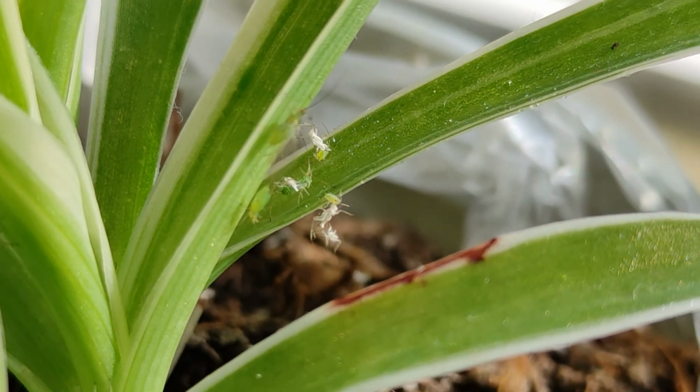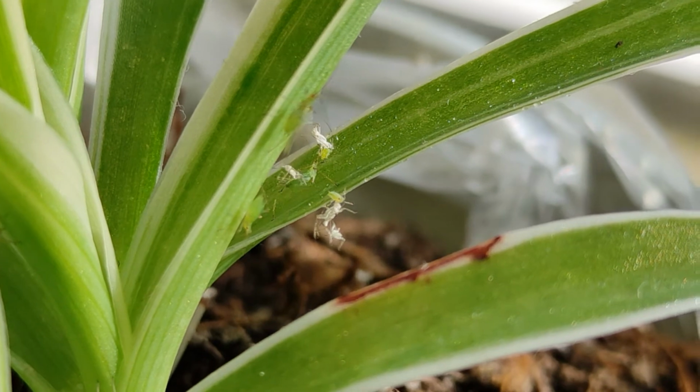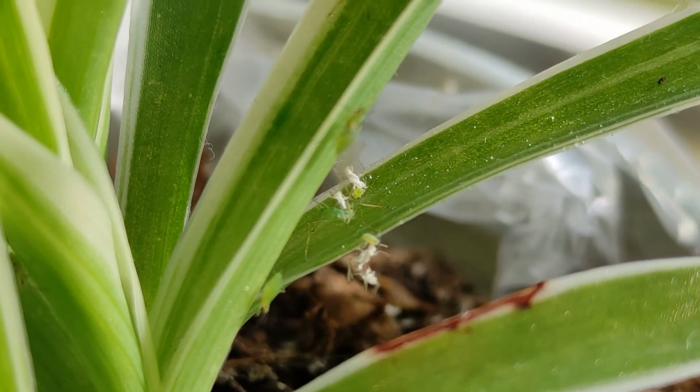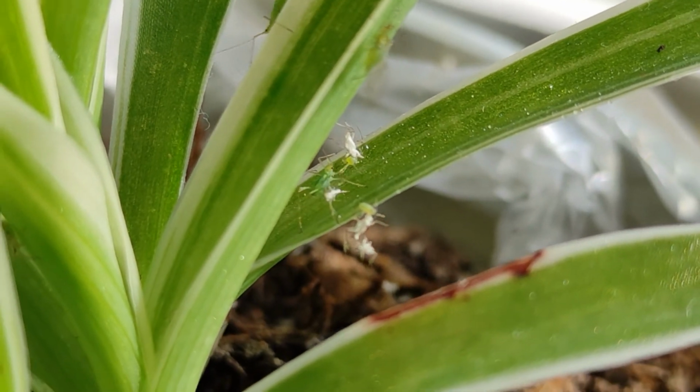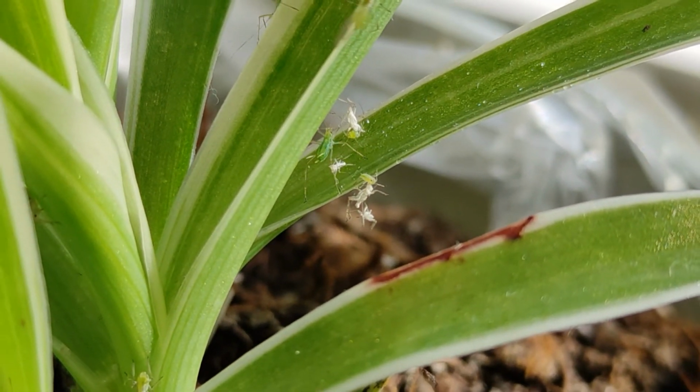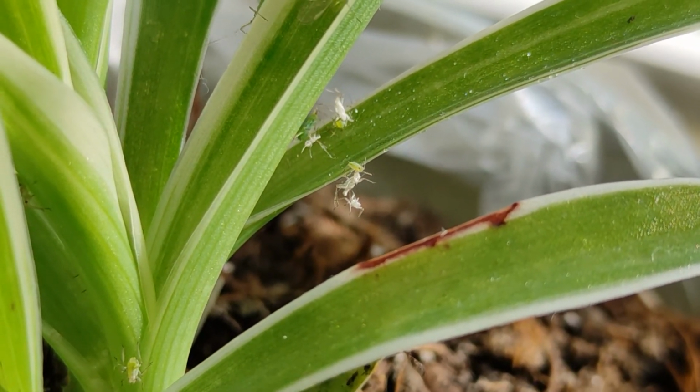You can even see this one is changing its skin. But generally, I will leave some of the aphids because they're just being themselves, just living.